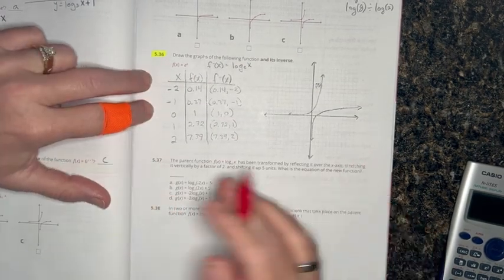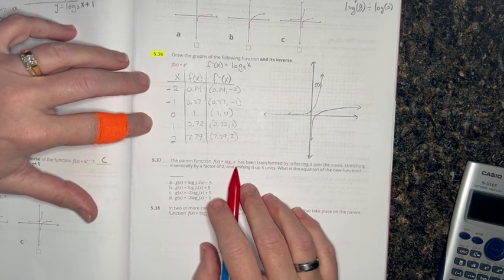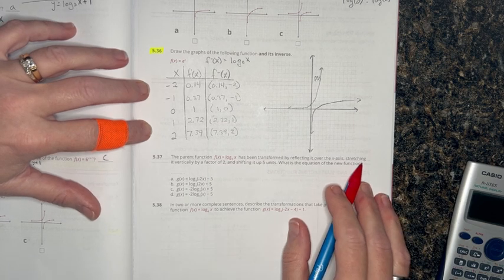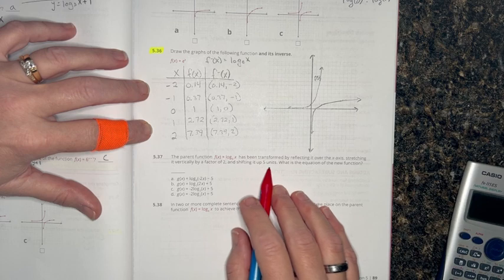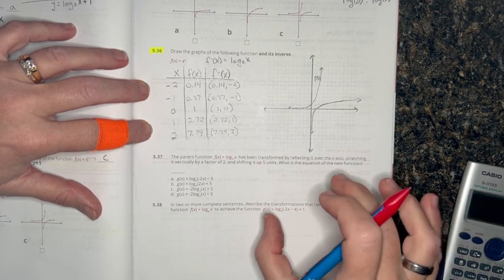Okay. Number 37. The parent function f of x equals log base 3 of x has been transformed by reflecting it over the x-axis, stretching it vertically by a factor of 2, and shifting it up 5 units. What is the equation of the new function?